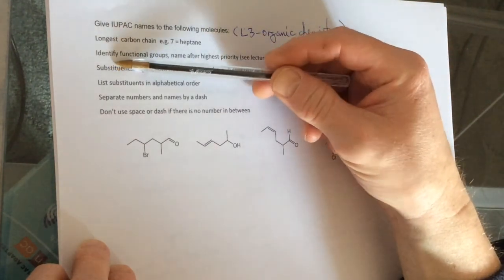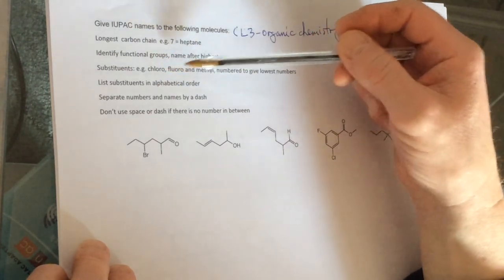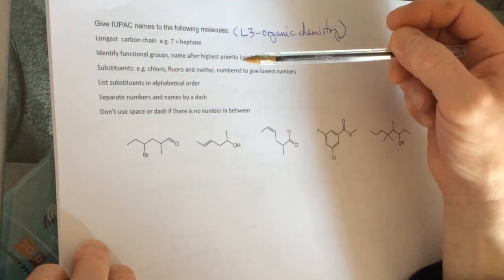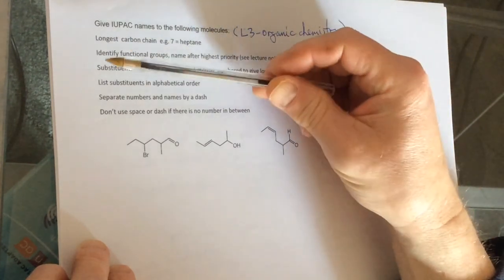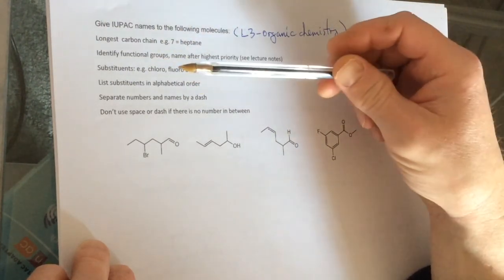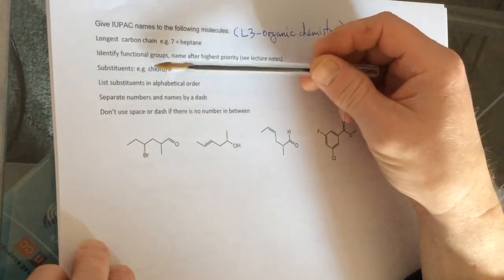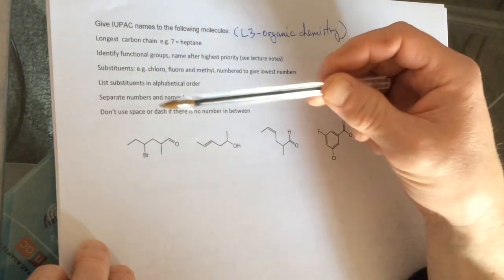Then you start adding substituents, so identify things like methyls and chloro and fluoro and bromo, and you number them to give the lowest numbers you can. And you list those substituents in alphabetical order, so not necessarily by the number, but simply in alphabetical order. So chloro is before fluoro, before methyl.